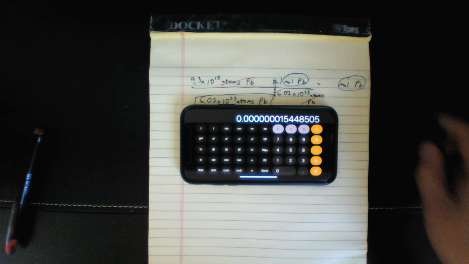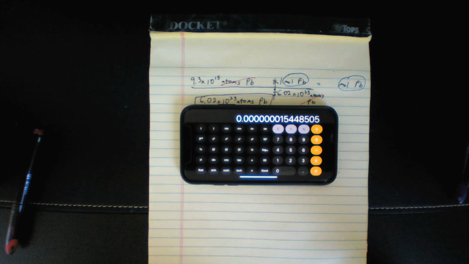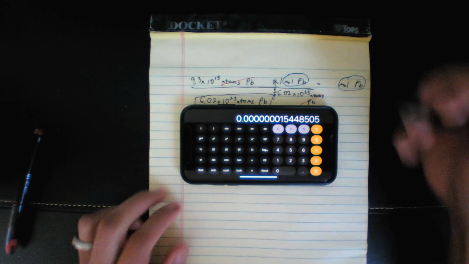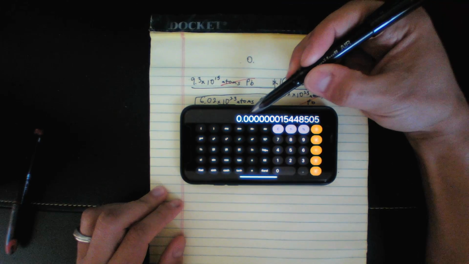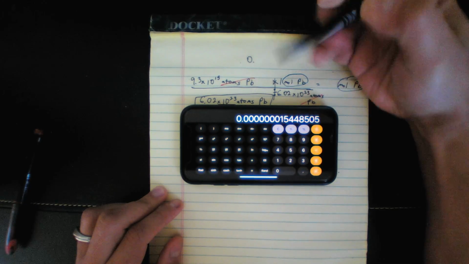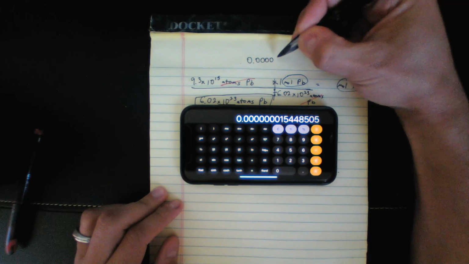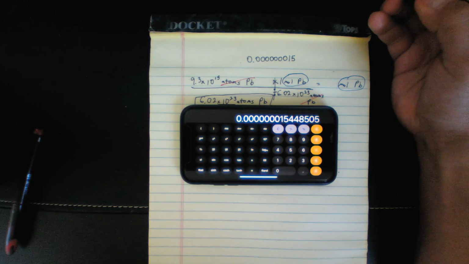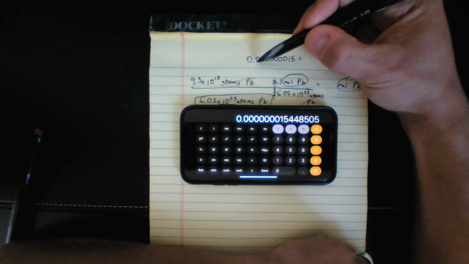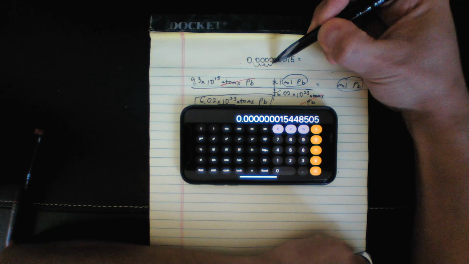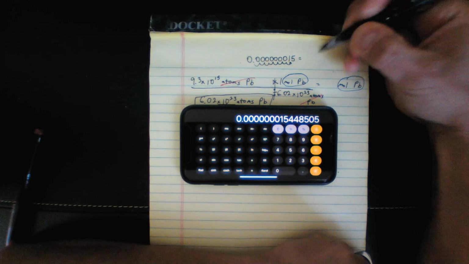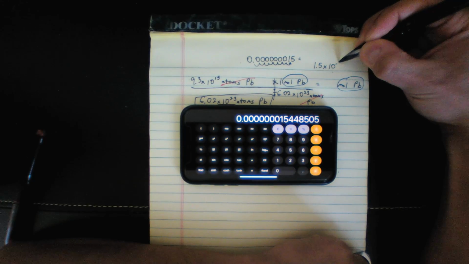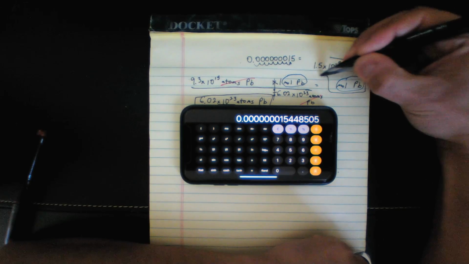All right, so this is a really small number. I'm probably going to want to put this in scientific notation rather than write this whole thing out, and I am going to round to 2 significant figures. So on paper, this is 0. Let's count the zeros here: 1, 2, 3, 4, 5, 6, 7 zeros. And then my first 2 sig figs are the 1 and the 5. So in scientific notation, I'm going to move this over 1, 2, 3, 4, 5, 6, 7, 8 places to get 1.5 times 10 to the negative 8th moles of lead.